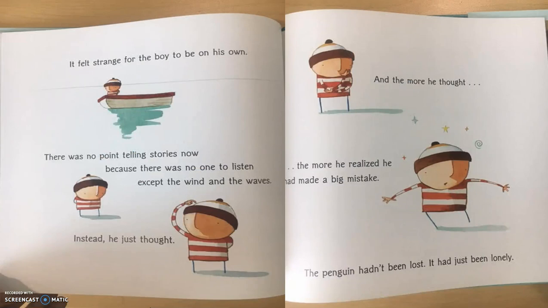It felt strange for the boy to be on his own. There was no point in telling stories now, because there was no one to listen, except the wind and the waves. Instead, he just thought. And the more he thought, the more he realized he had made a big mistake. The penguin hadn't been lost, he had just been lonely.